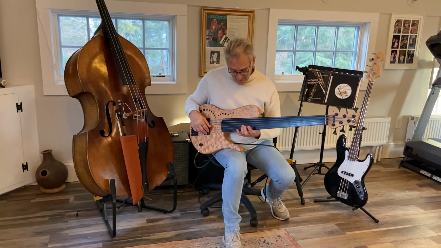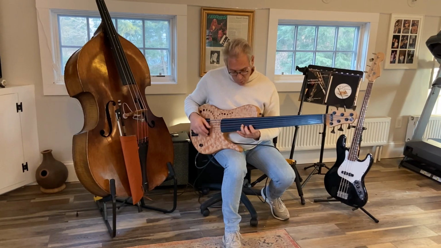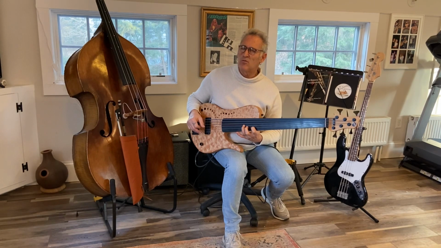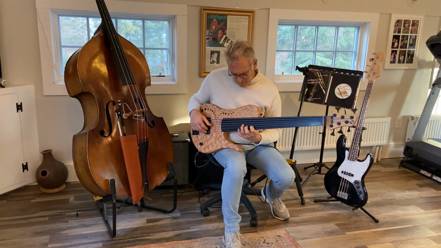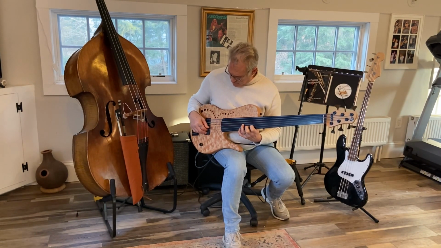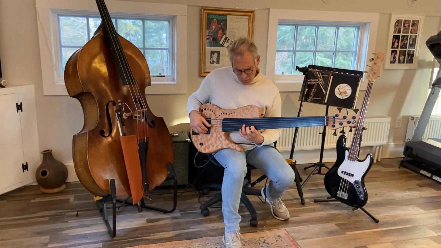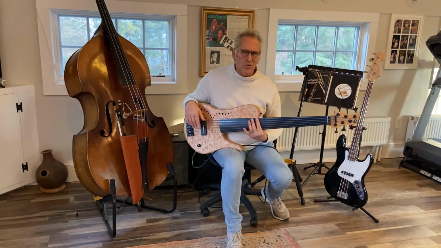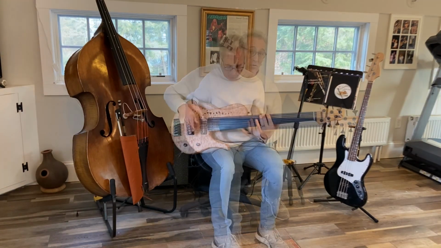It's brilliant. Sounds weird, doesn't it? The root and the note right next to it. But if you add that major 7, it really has a nice sound. And if you add chorus or any of the other effects to it, it's really very, very cool.